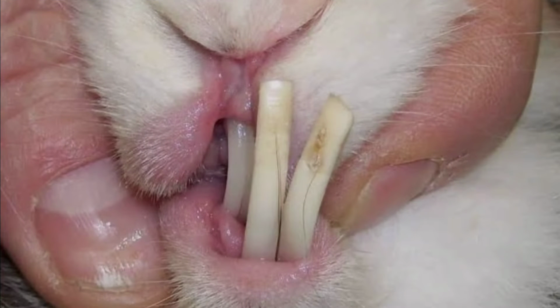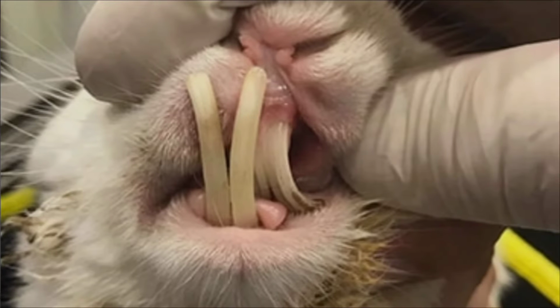The incisors at the front of the mouth can, in severe cases, grow around in a curl, meaning rabbits cannot close their mouth or eat at all. Once a rabbit stops eating, their gut stops working and they can die.